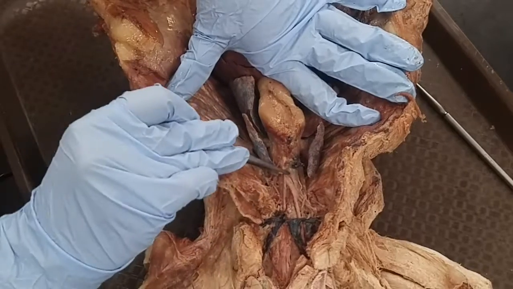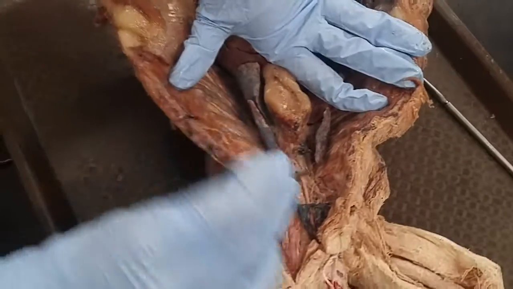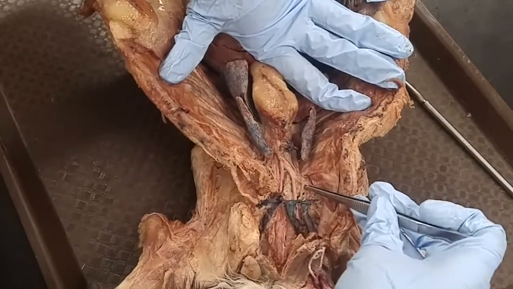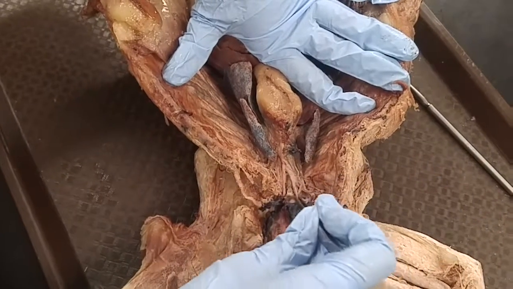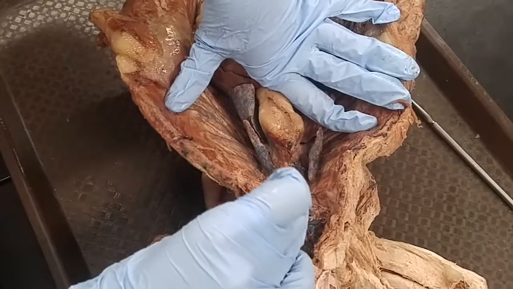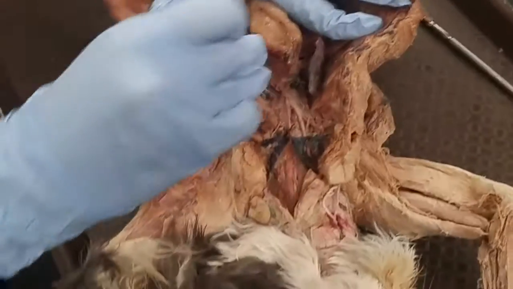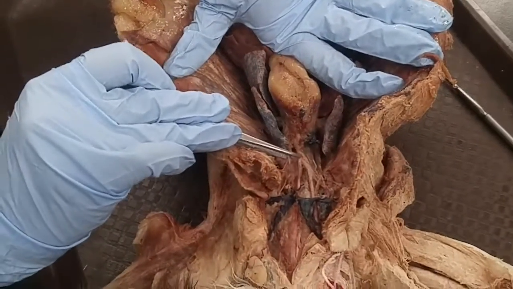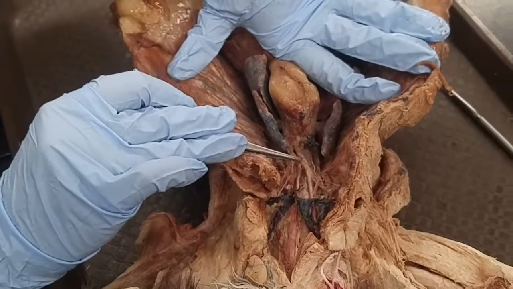So again, you find the big branch first. That is the brachiocephalic artery, which then branches into the right subclavian artery, the right common carotid artery, and the left common carotid artery. Then there's a separate branch coming off the aorta, and that is the left subclavian artery.